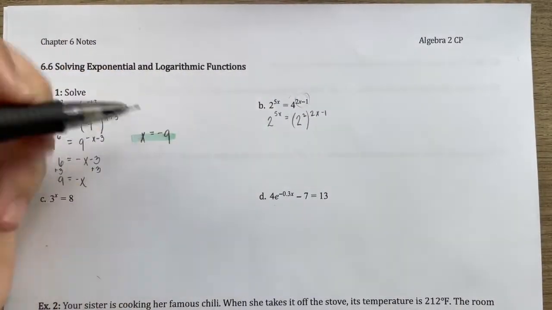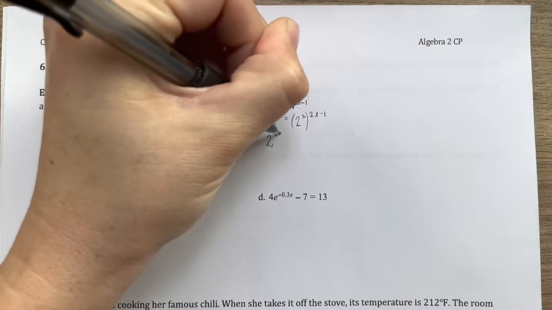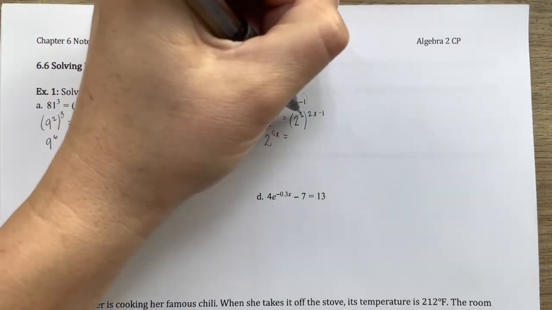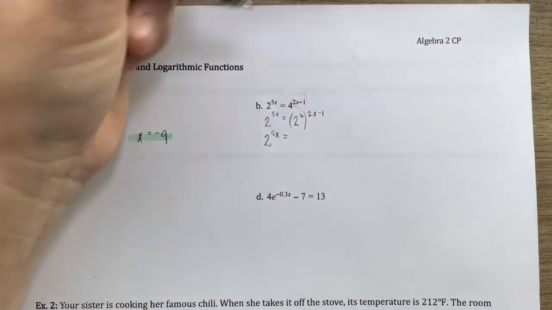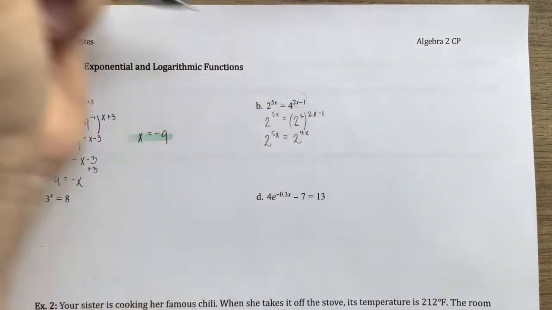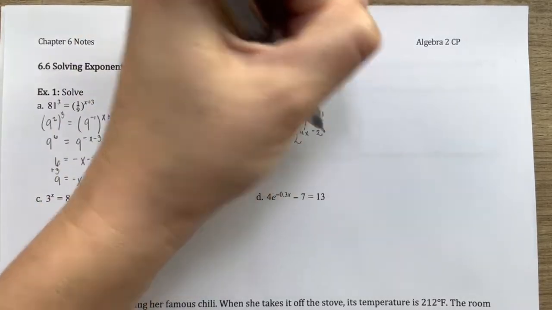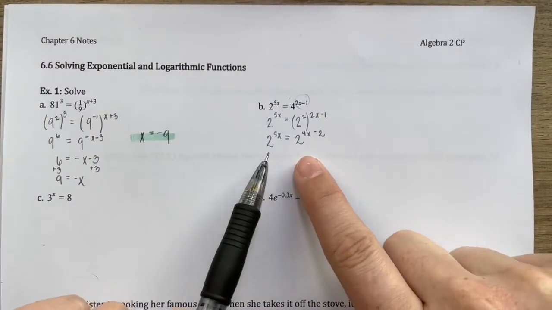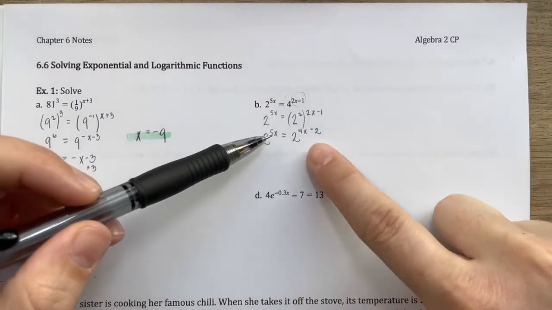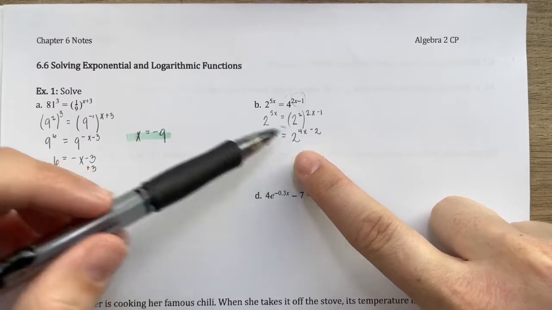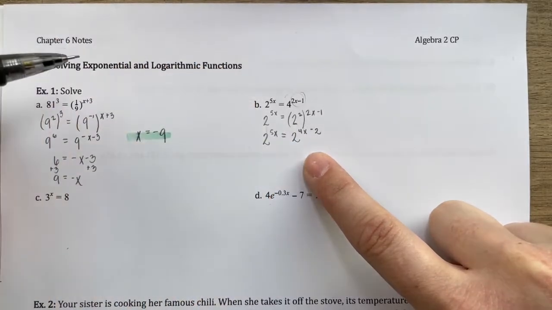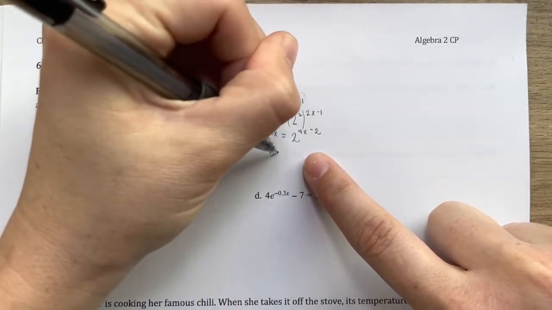And then we need to simplify the right side. So the 2 to the 5x power stays the same for now. And then on the right, I have a power raised to a power, so I multiply those exponents. Think distributing the 2 by the 2x minus 1. So 2 raised to the 2 times 2x is 4x, and 2 times -1 is -2. And then now I have the same base, and if the left side of the equal sign is 2 to the 5x power, that must mean that the right side is also equivalent to 2 to the 5x power, because we're saying they're equal. So I can just set 5x equal to 4x minus 2 and solve for x.